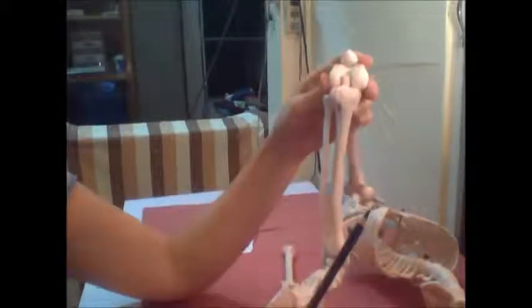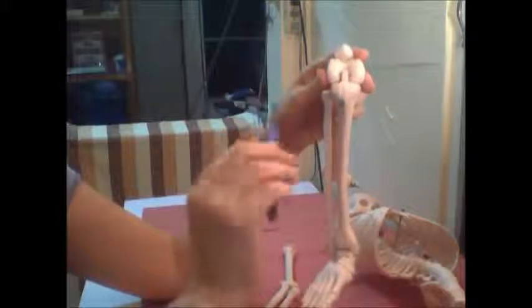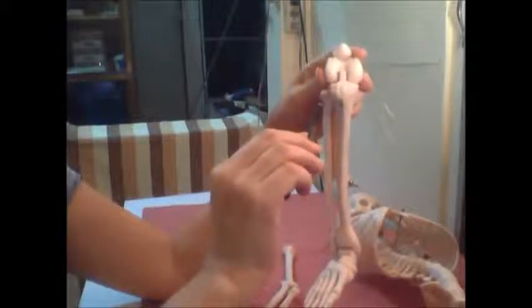Okay, moving on to the fibula. There's the head and the lateral malleolus.